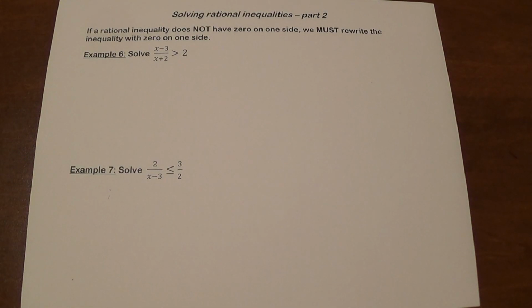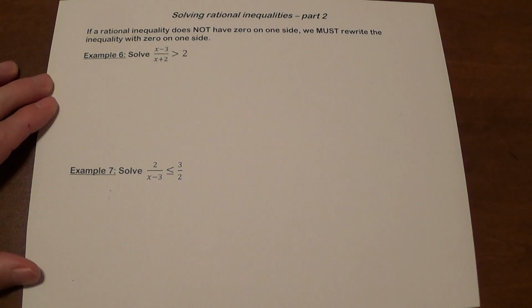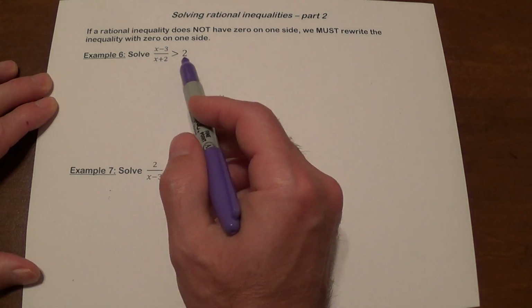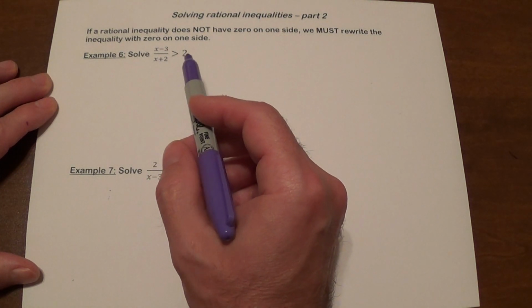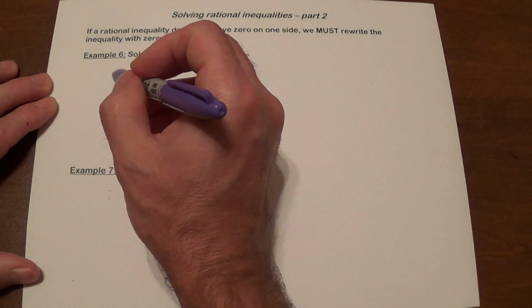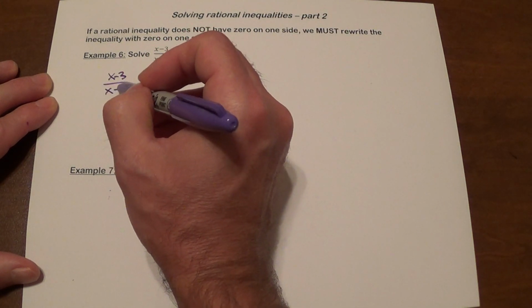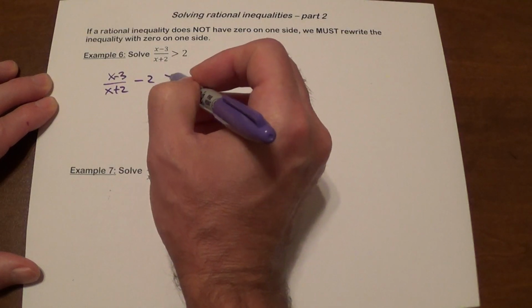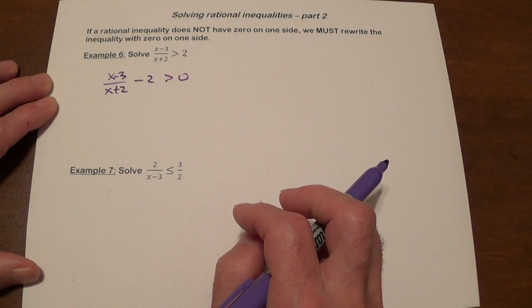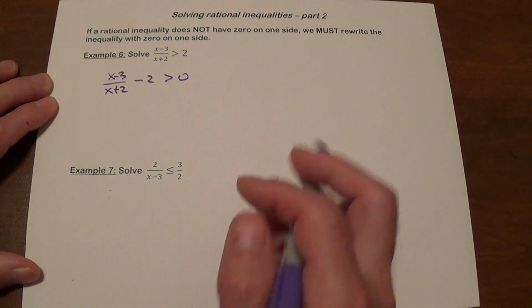Sometimes you have a situation when you don't have 0 on one side, and then you have to move it to the other side to properly handle that. We cannot really solve inequalities when they're in this form. We have to compare it with 0. So our first step here will be to rewrite that in this form. Okay. And then we'll follow the same procedure we just followed.